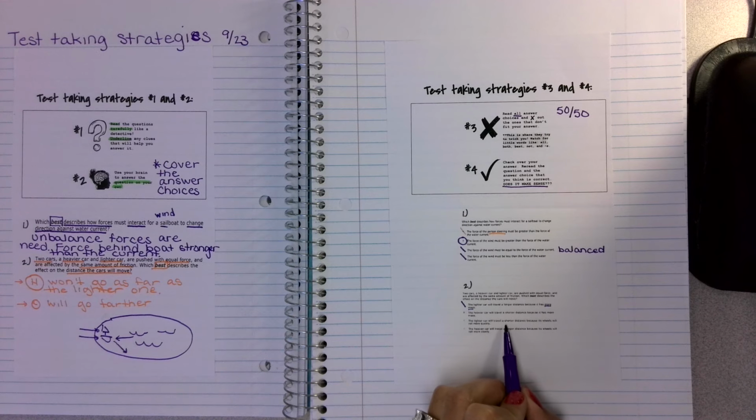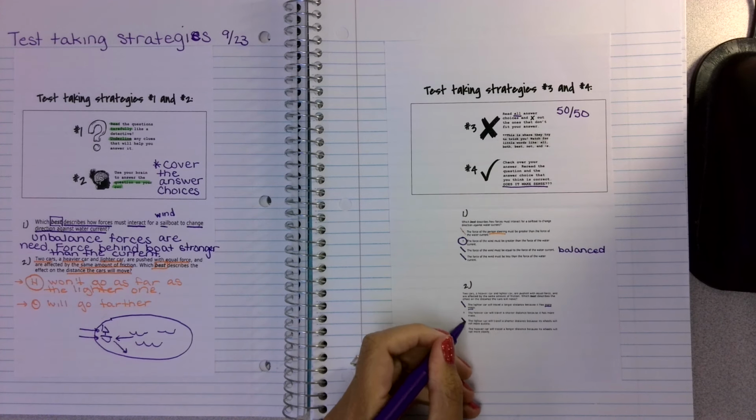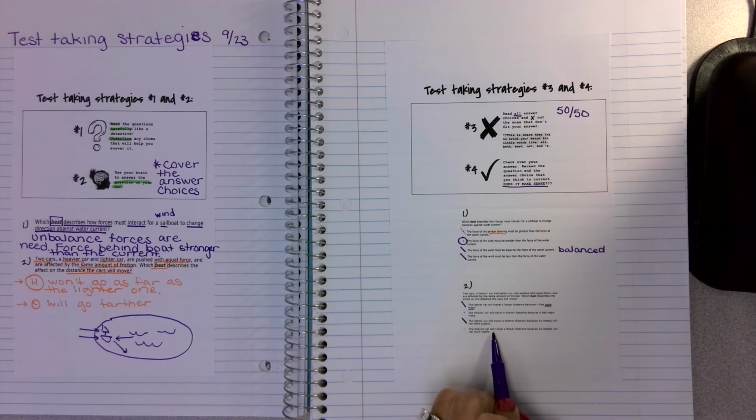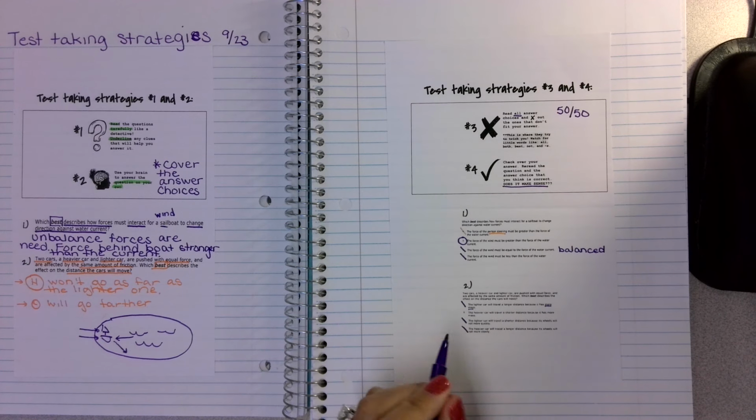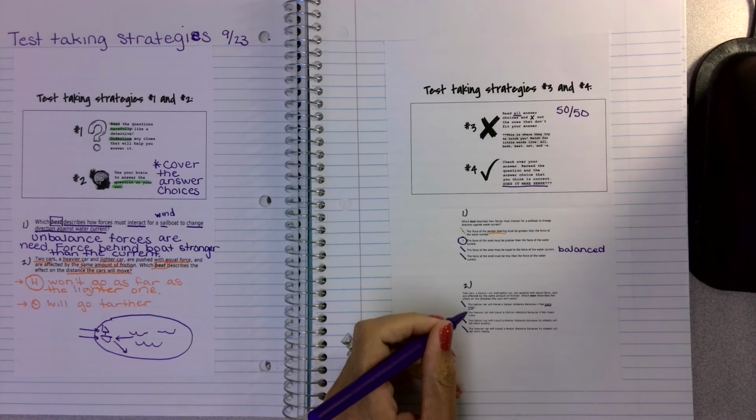The lighter car will travel a shorter distance because its wheels will roll more quickly. Did we say anything over here about its wheels? No. The heavier car will travel a longer distance because its wheels, we didn't say anything about wheels. And would the heavier car move a longer distance? No. Okay, so we're going to reread the one that we think is right. The heavier car will travel a shorter distance because it has more mass. That is correct.